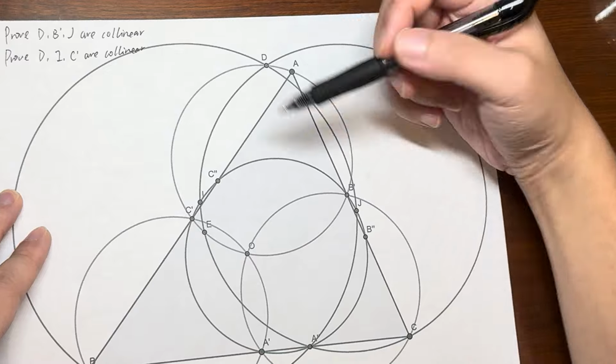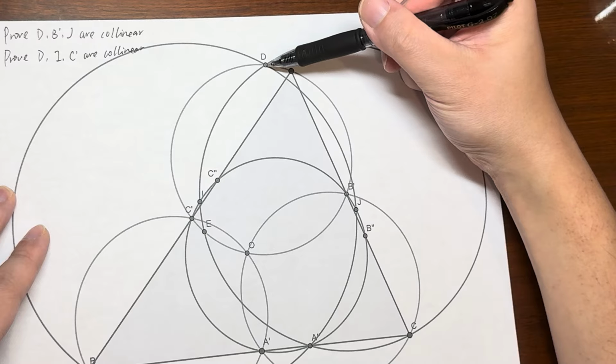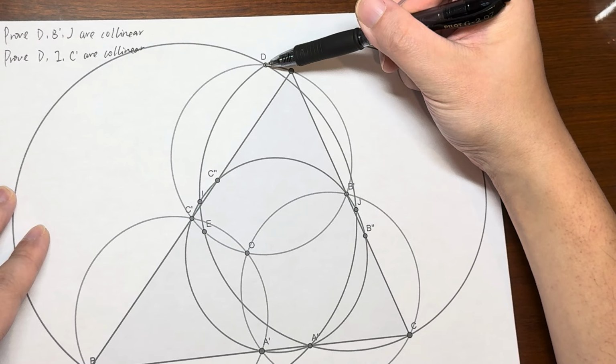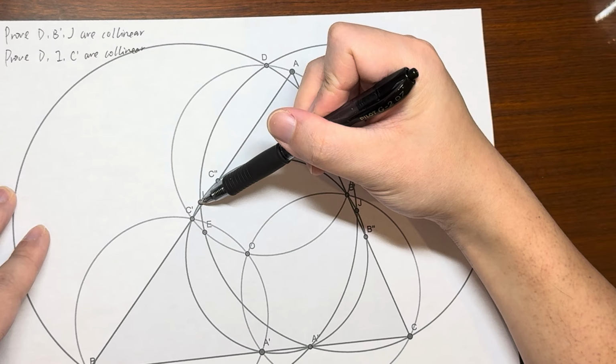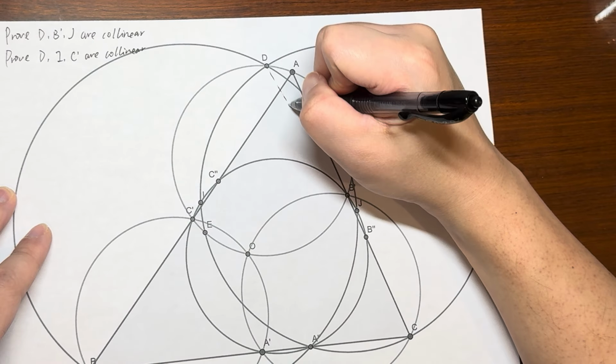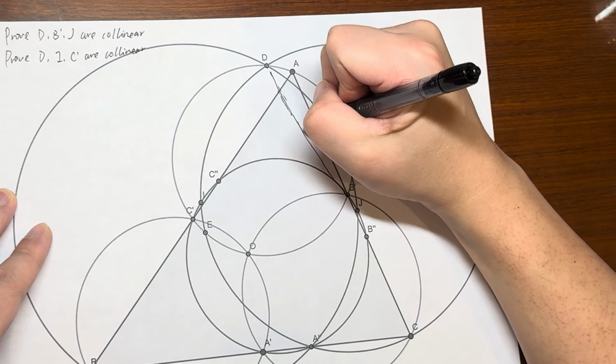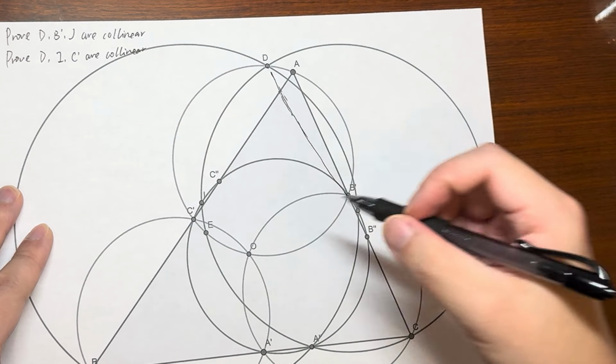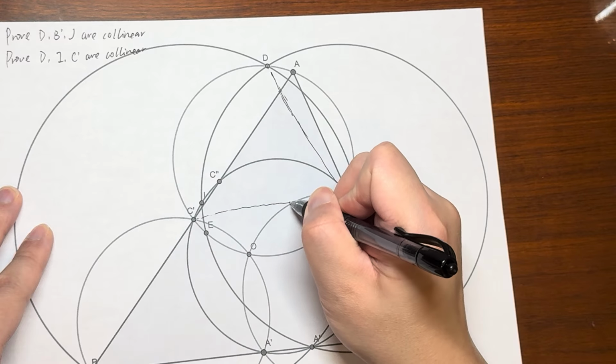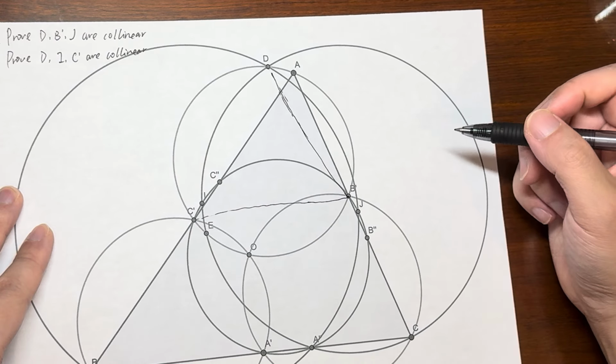Let's think about B prime, D and B prime, I. We connect B prime D here, and we connect C prime B prime here.